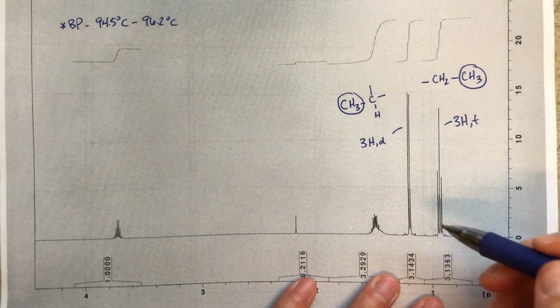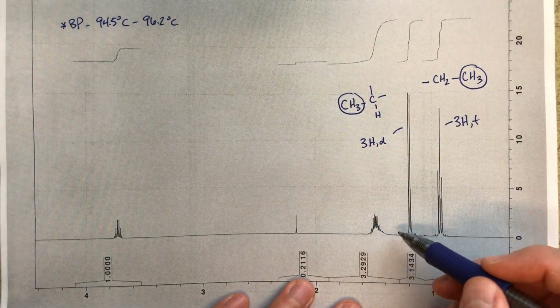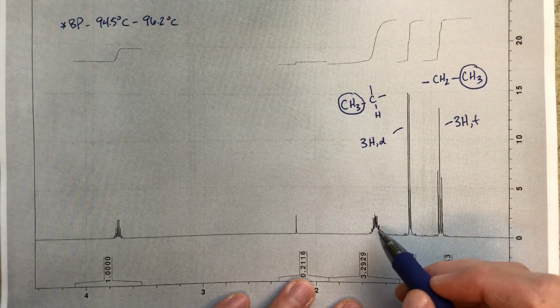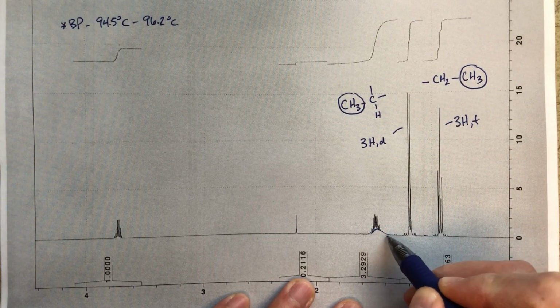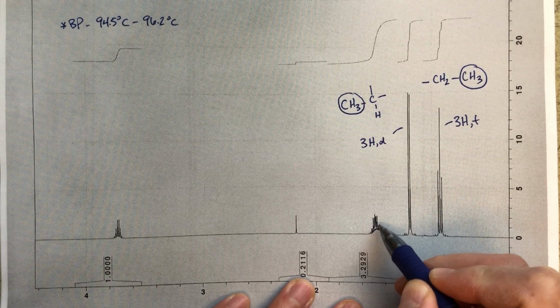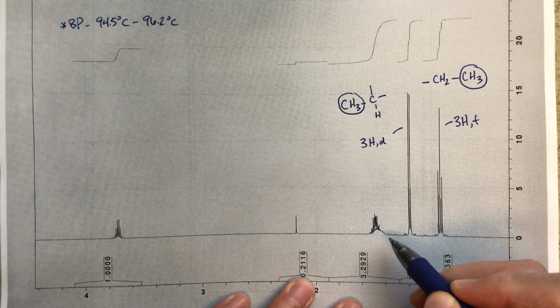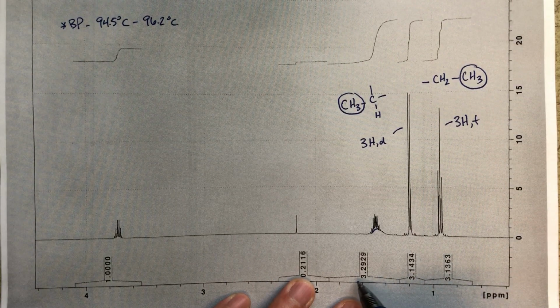So we'll just keep going through. This peak down here is a little bit messy. I think I could convince myself that there's a broad peak in here, maybe, and then there's this really complicated forest of peaks in here. This is going to integrate to 3.